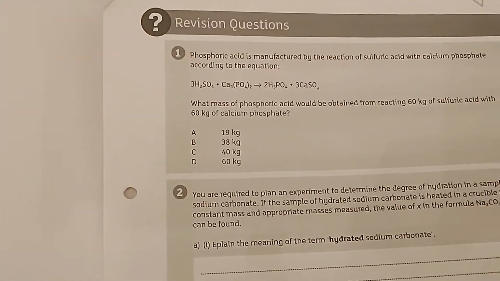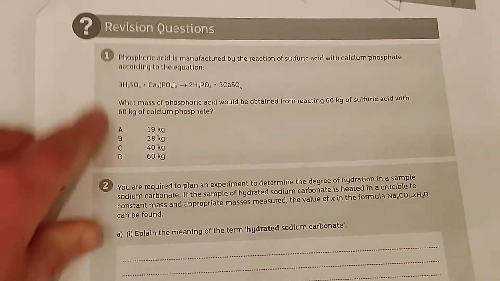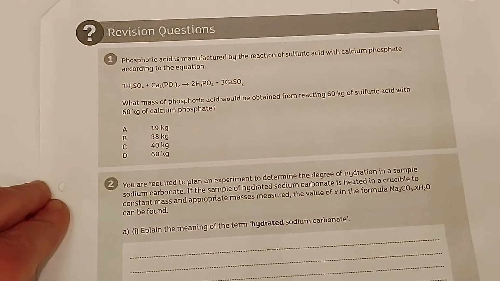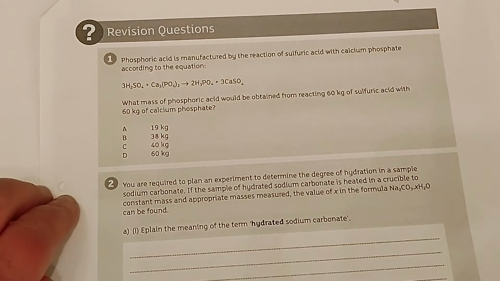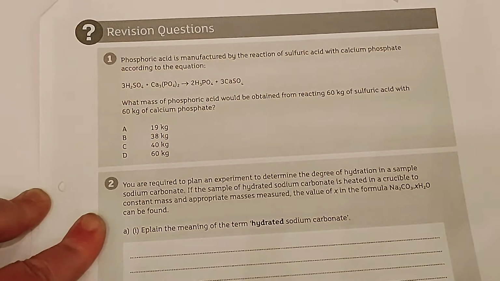Okay. So I've printed out the questions here from the fact files, and I thought it'd be useful if I actually go through the answers, because sometimes when you read the answers from the fact files, you don't really understand what's going on. So the first one here, the answer to the question, first of all, is B.